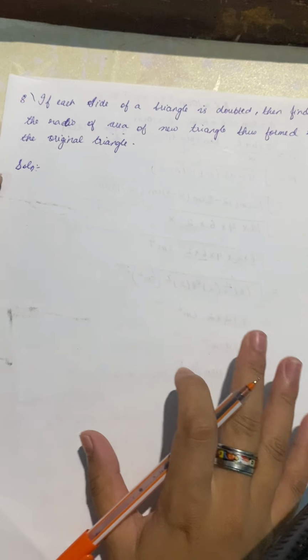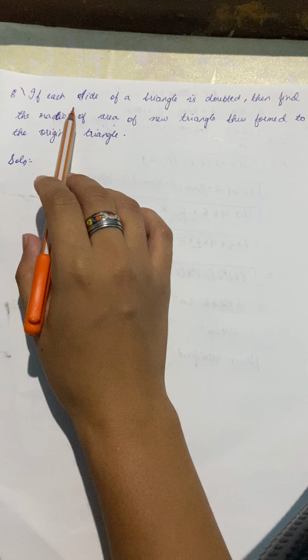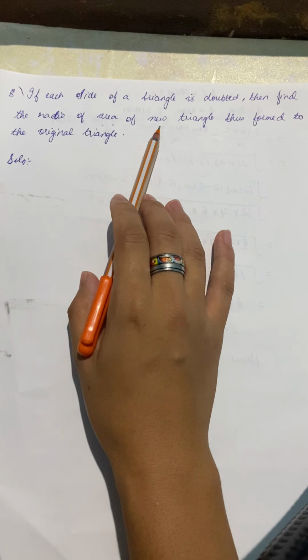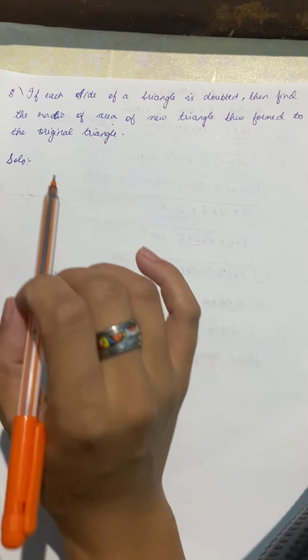Now, I thought that I should make a separate video for this question because there is a lot of explanation that needs to be done for this given question. Clear? So the question is, if each side of a triangle is doubled, then find the ratio of an area of new triangle thus formed to the original triangle.